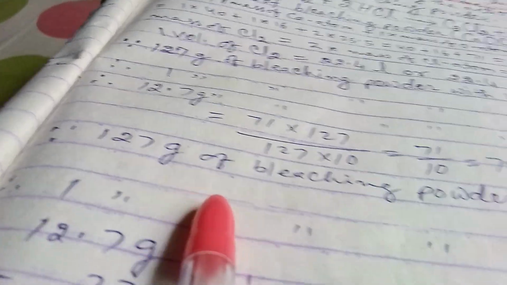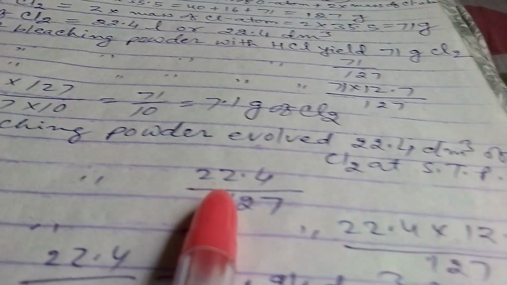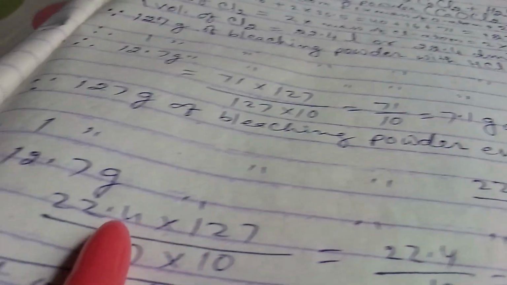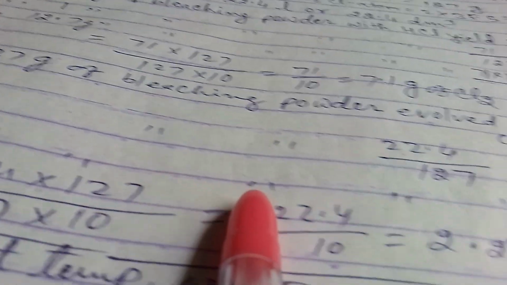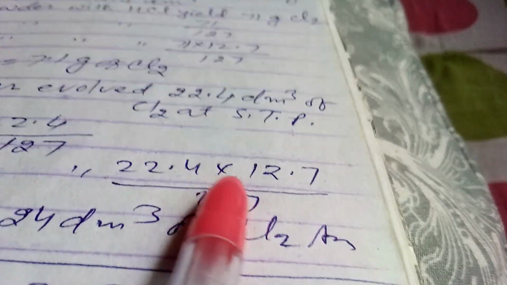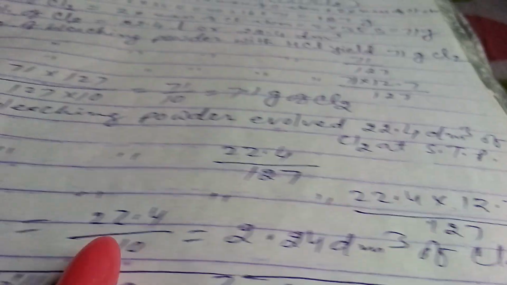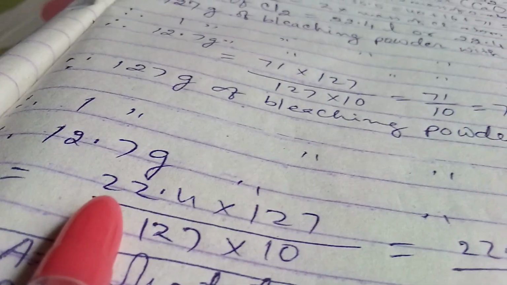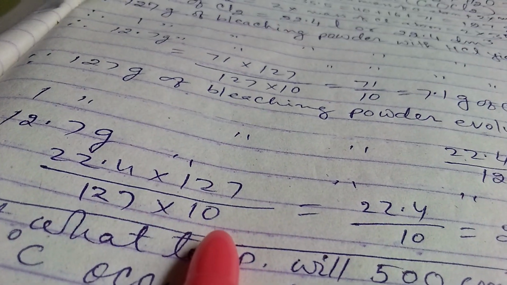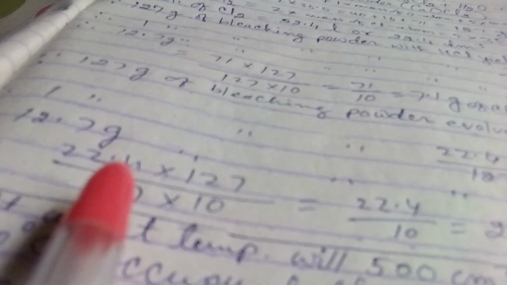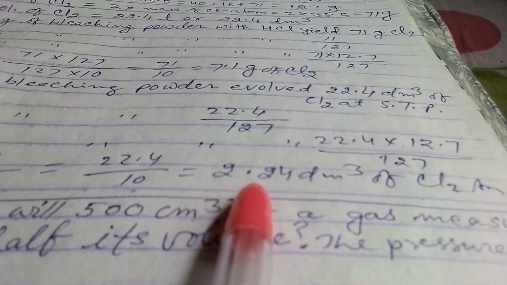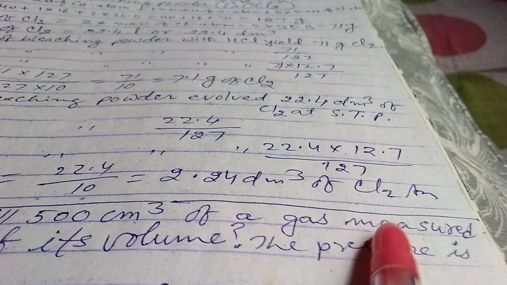So therefore 1 gram of bleaching powder will evolve 22.4 by 127, and therefore 12.7 gram of bleaching powder will evolve 22.4 into 12.7 by 127. After removing the decimal, we get 22.4 into 127 by 127 into 10, and 127 in the numerator and denominator both are cancelled, and then 22.4 by 10 equals 2.24 cubic decimeter of chlorine gas.